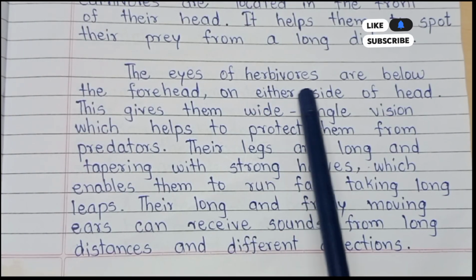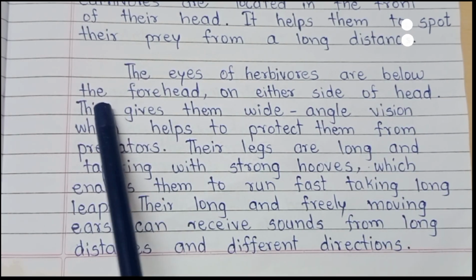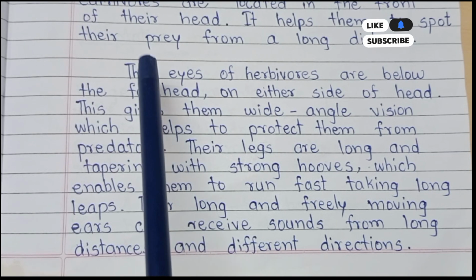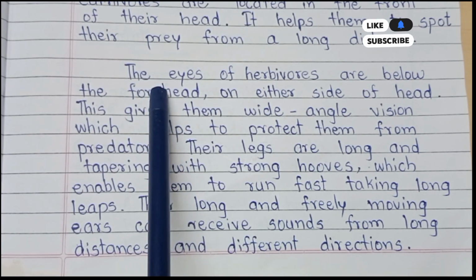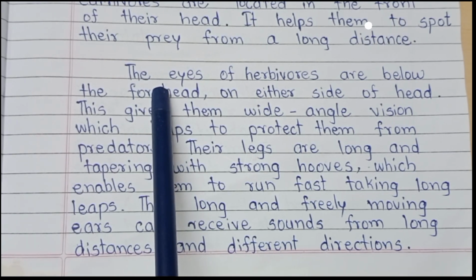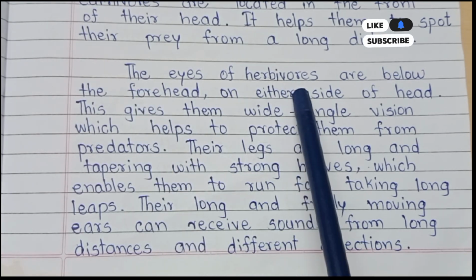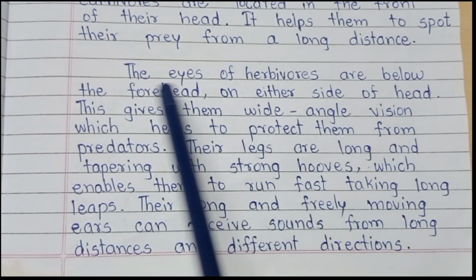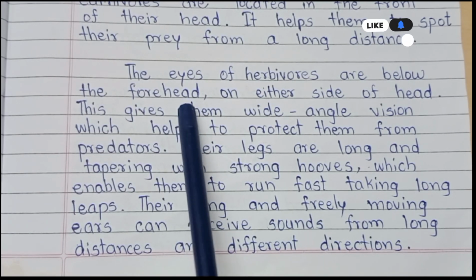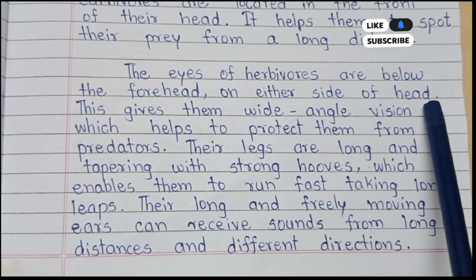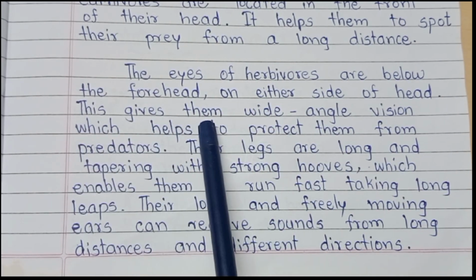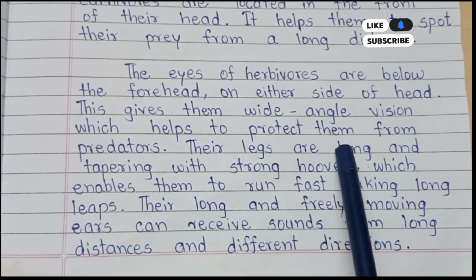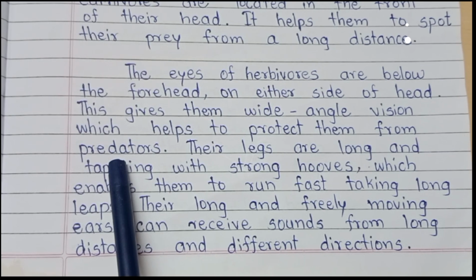The eyes of herbivores are below the forehead. In carnivorous animals, the eyes are on the front of the head. But in herbivorous animals, the eyes are located below the forehead, on the sides of the head. This gives them wide-angle vision, which helps to protect them from predators.